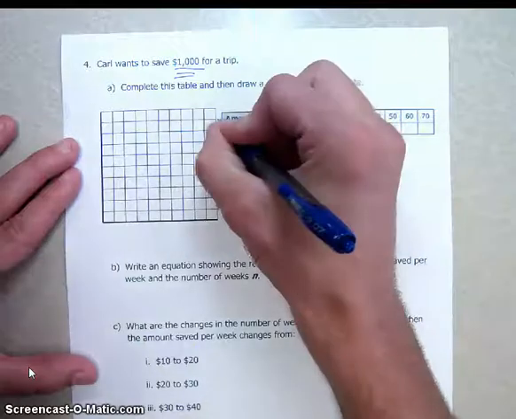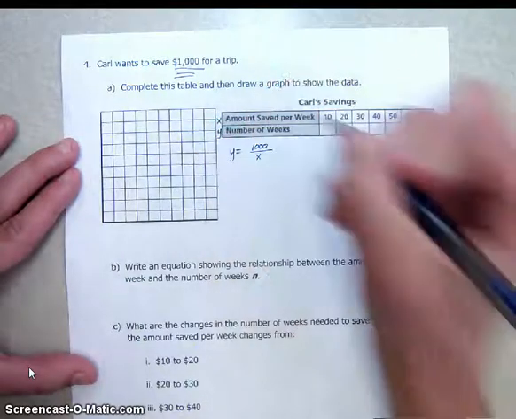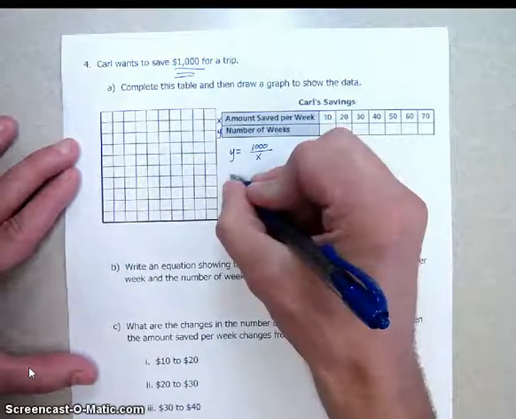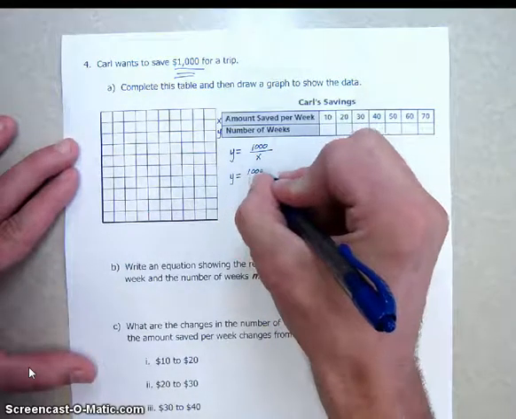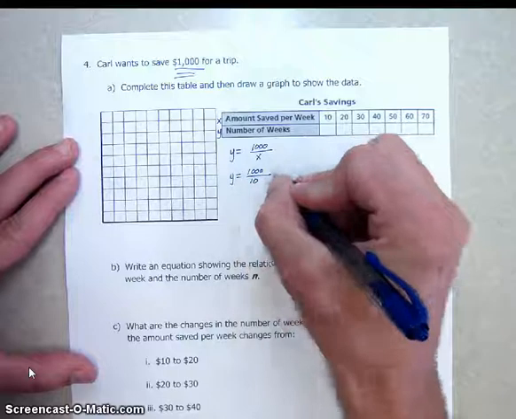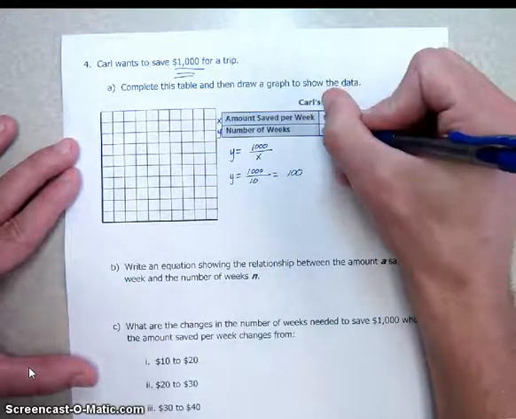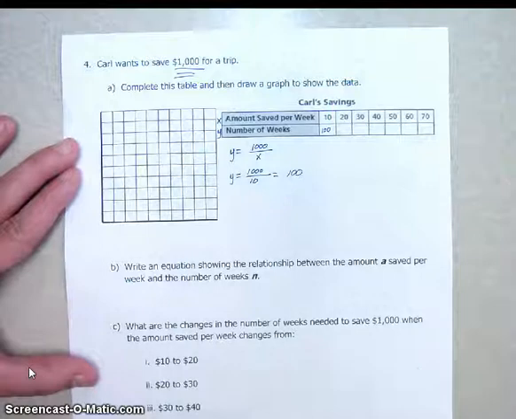So X is the amount saved per week, and the number of weeks is Y. Substituting $10 into my equation, 1,000 over 10 equals 100. So it would take 100 weeks if we're saving $10 every week to get to 1,000.